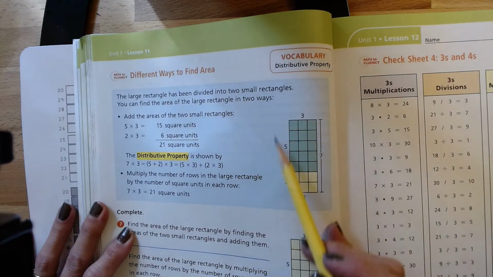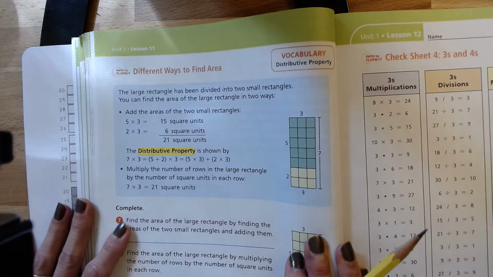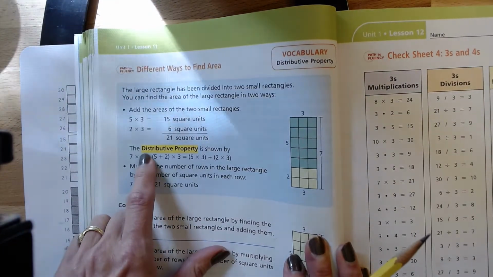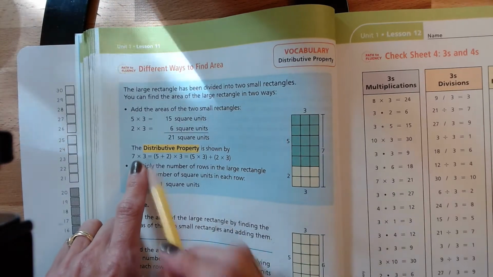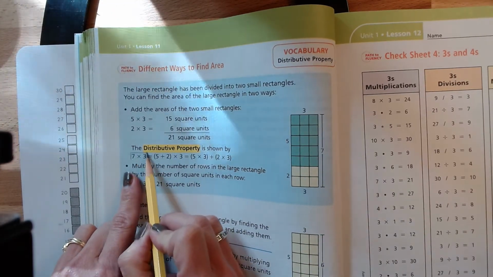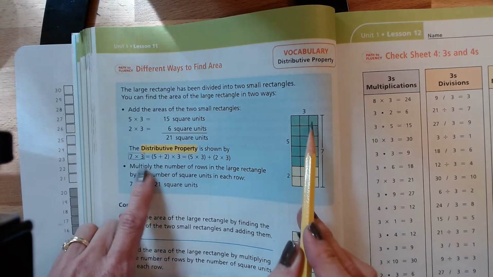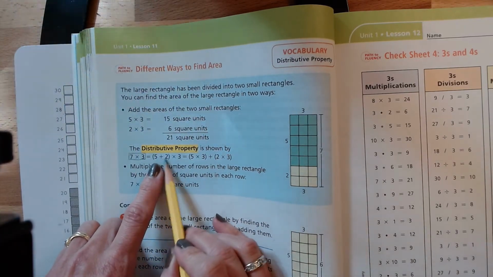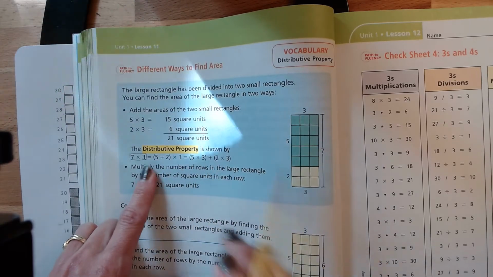That will tell us the area of the really big rectangle when we add them together. Okay. And it's highlighted here, the distributive property, and it shows you how. Here's the big rectangle. It's 7 by 3, and they're showing us how they broke it into two small rectangles, and they added those together.